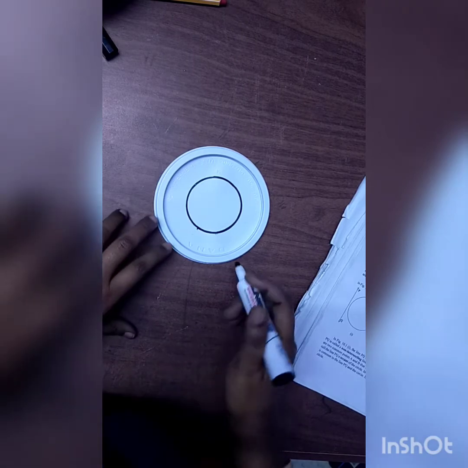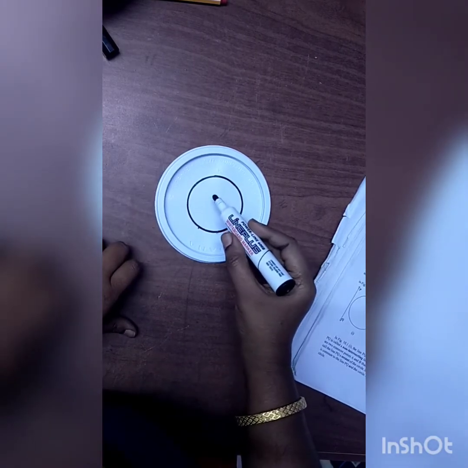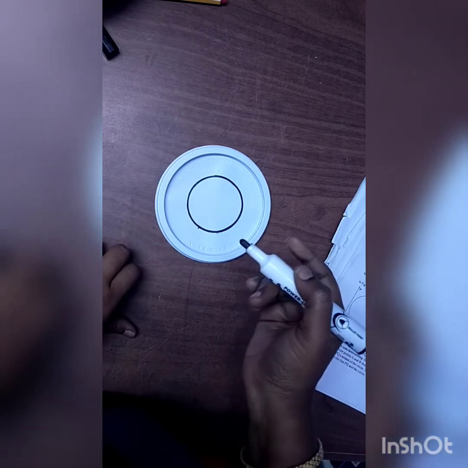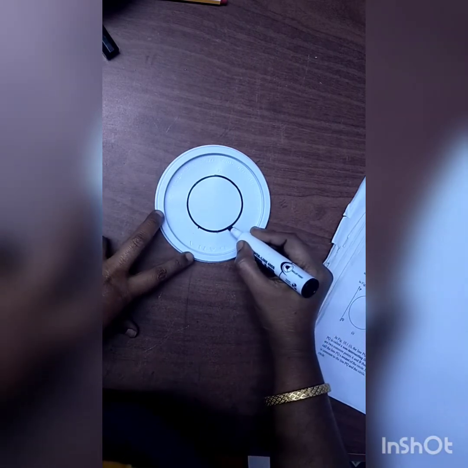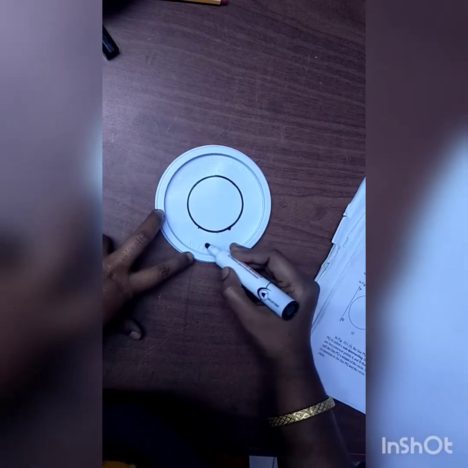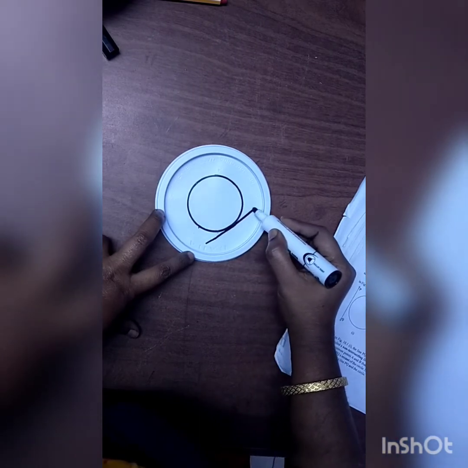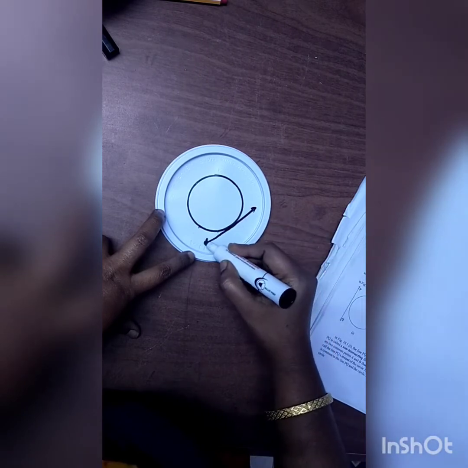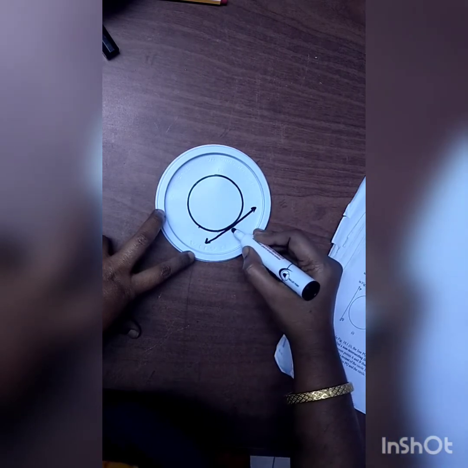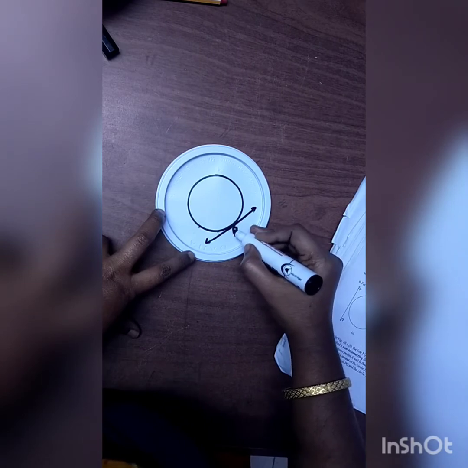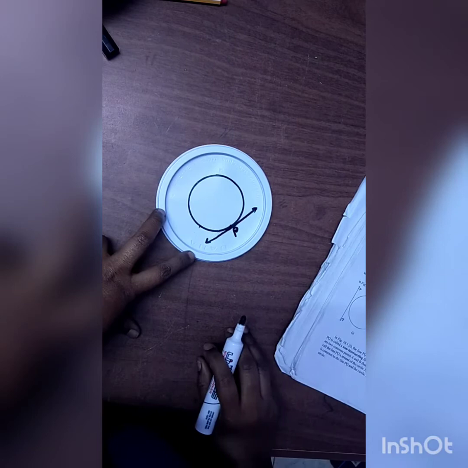So first, let me tell you about the tangent of a circle. So here we have a circle. What is a tangent? A tangent to a circle is a line that intersects the circle at only one point. Remember that, children, at only one point. Here I am keeping a point, and when I make a line which touches only that one point, then this line is known as a tangent. So this line is touching the circle at only one point P.